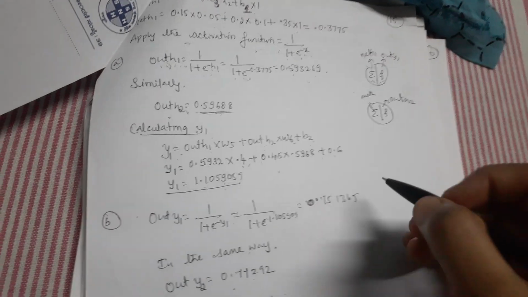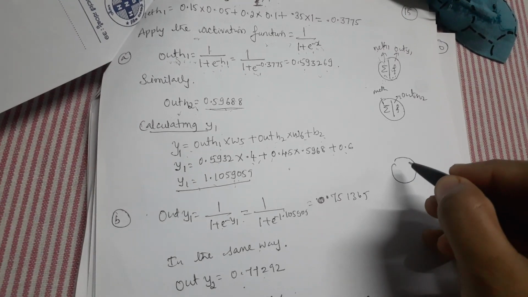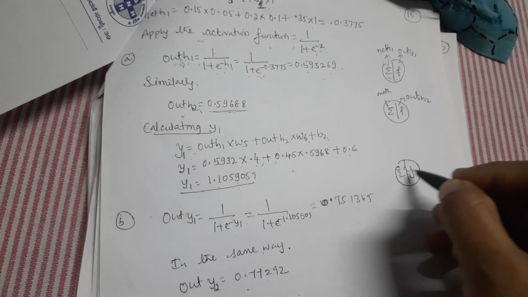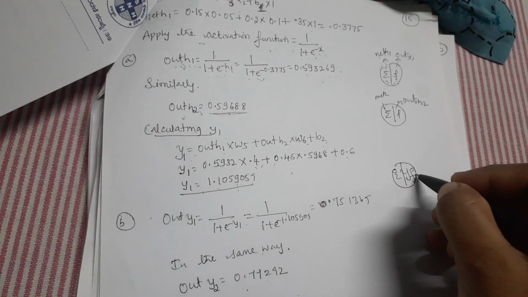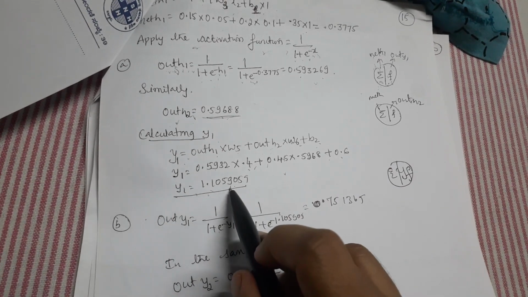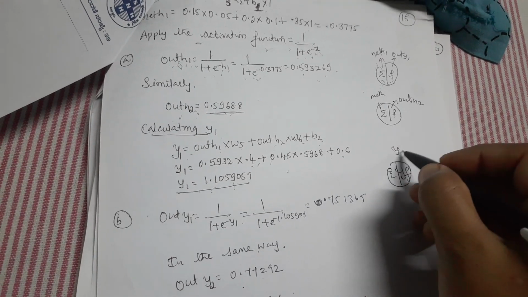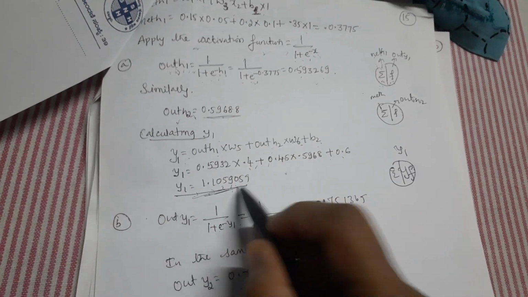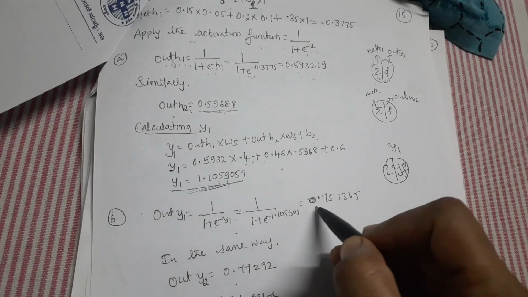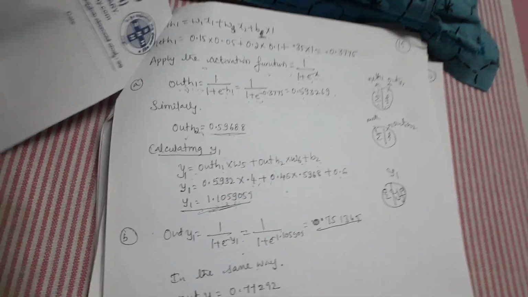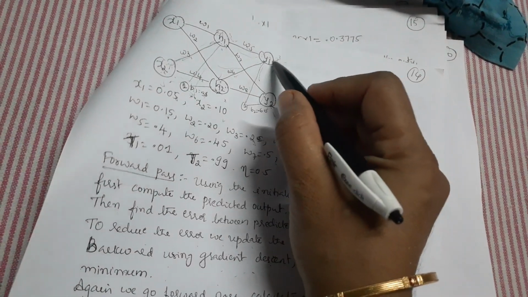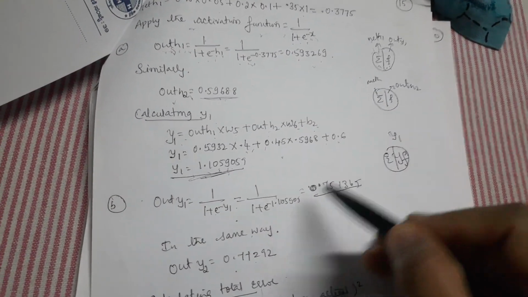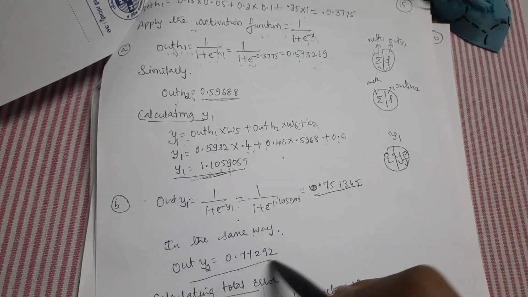So one more thing. This perceptron that we are having for Y1, it is having what? Summation as well as activation function. So for Y1 we have done the summation. This we got. Then you have to apply the activation function again. This is the final output of this perceptron. What we have got, the final output of this perceptron, is 0.75.